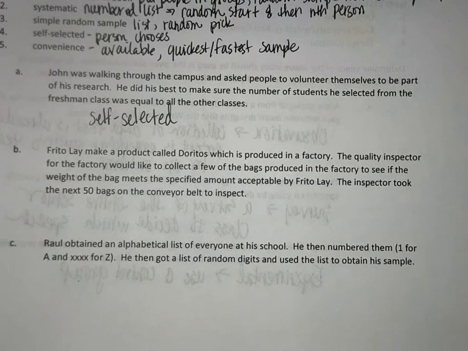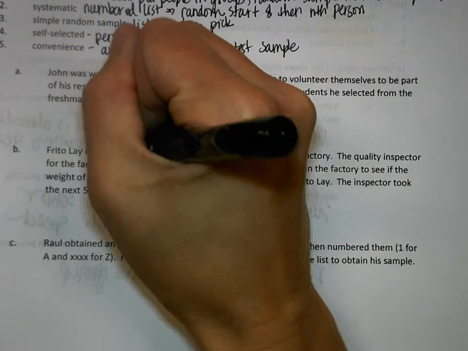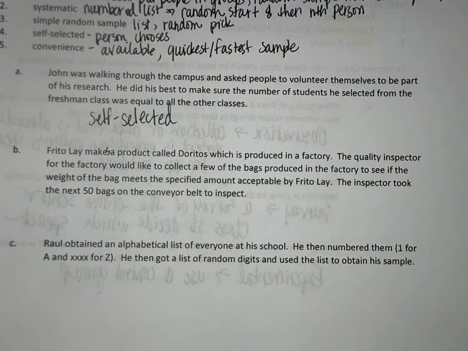Frito-Lay makes a product called Doritos, which is produced in a factory. The quality inspector for the factory would like to collect a few of the bags produced in the factory to see if the weight of the bag meets the specific amount acceptable by Frito-Lay. The inspector took the next 50 bags on the conveyor belt to inspect. What would you think that one would be? Systematic? No. Simple random? Well, was it random, or did he just take the first 50 that came off the belt? So it's convenience. That one is convenience.